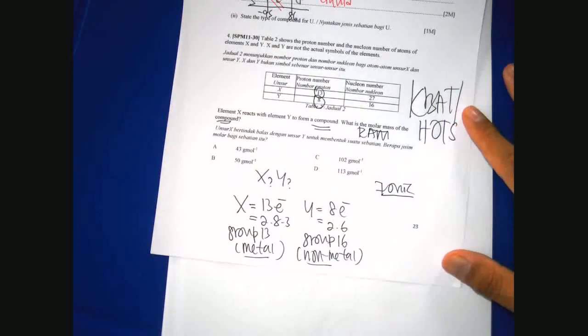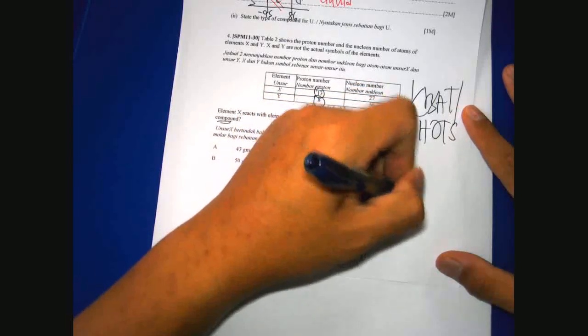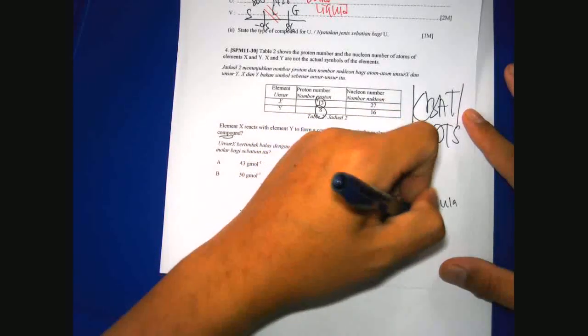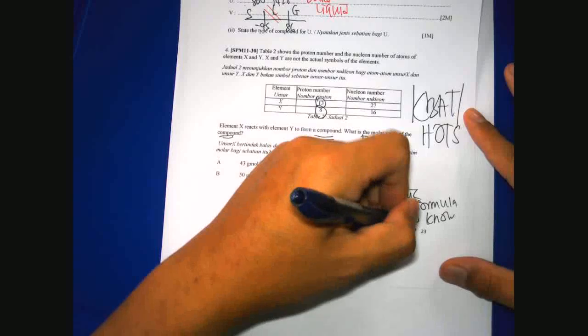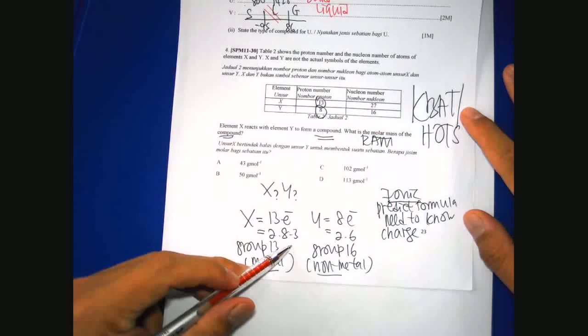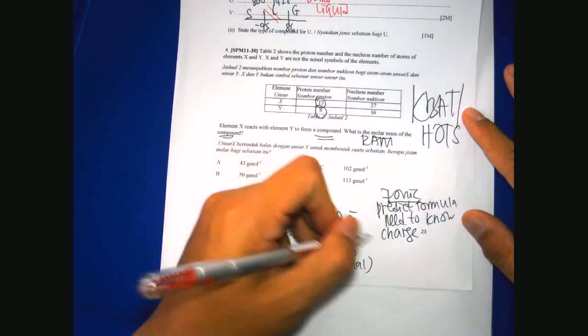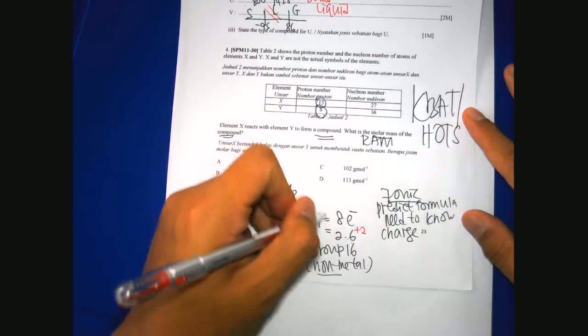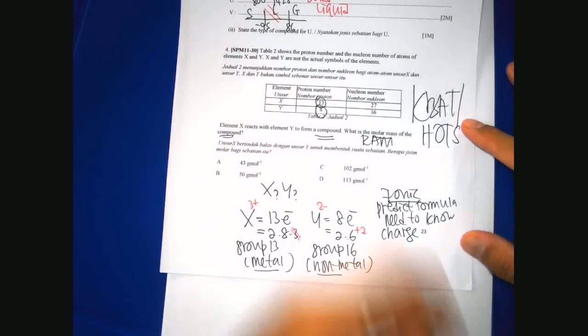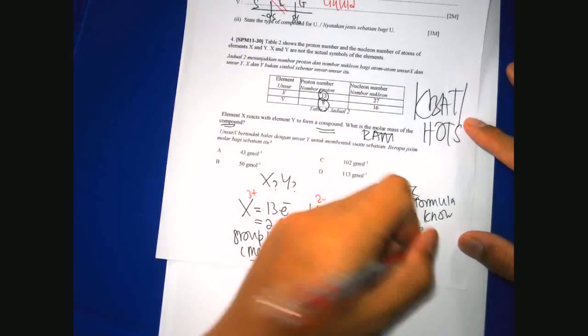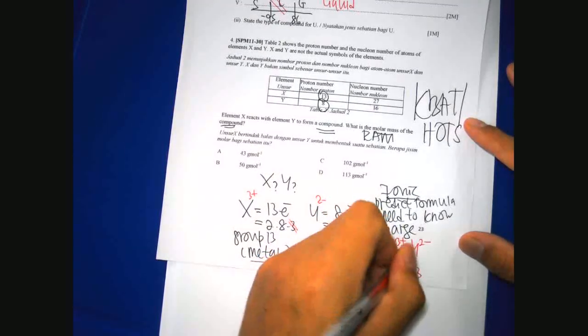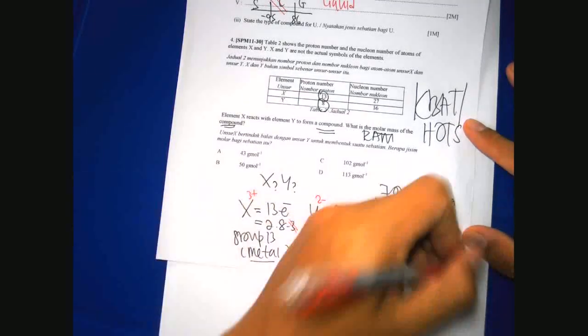To get an ionic compound, we must be able to predict the formula. To predict the formula for an ionic compound, we need to know the charge. So let's predict the charge. X has 3 outer electrons. To be stable, it donates 3 electrons, so it becomes 3 plus. Y has 6 outer electrons, so the easiest way to be stable is receiving 2 electrons to become 2 minus. Once we know the charges, X3 plus and Y2 minus, we can exchange the numbers. 3 goes here, 2 comes here. So the final formula is X2Y3.